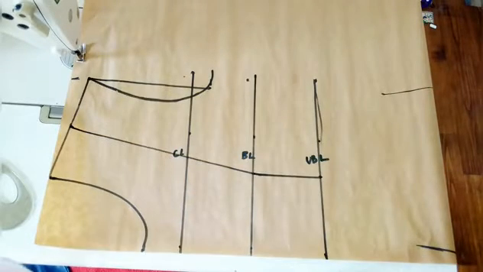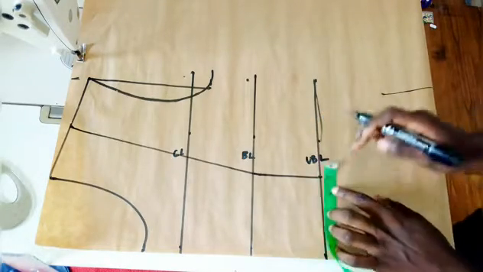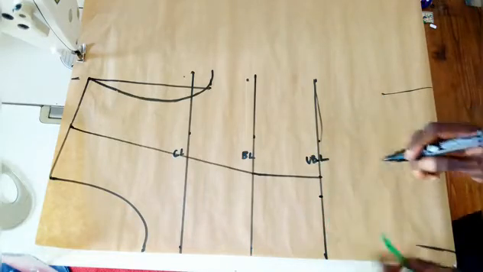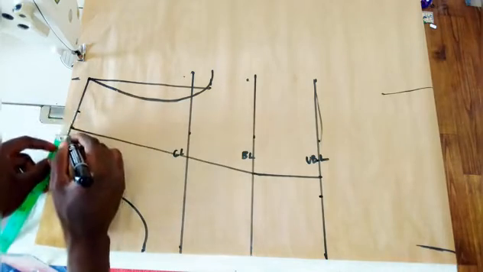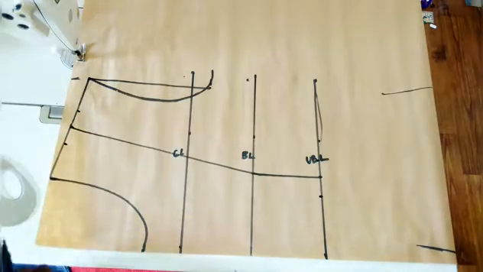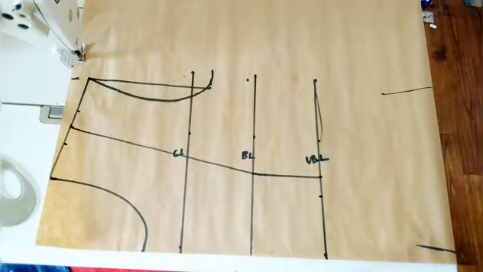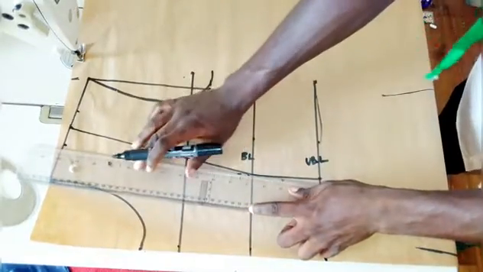Once I'm done with this, I'm going to start taking out the dart. I'm using a dart size of 2 inches here. So I'm going to take out 1 inch on this side and 1 inch on the other side. I'm going to go to the shoulder and also take out a 2 inch dart, 1 inch on one side and 1 inch on the other side. Then connect from those 1 inch dart points to the bust point.